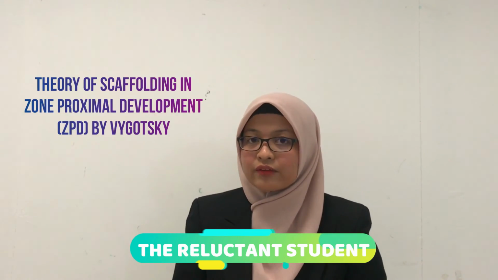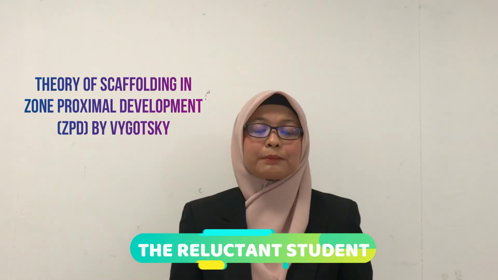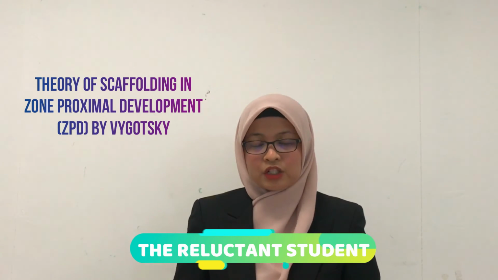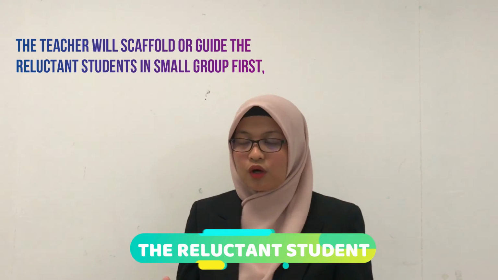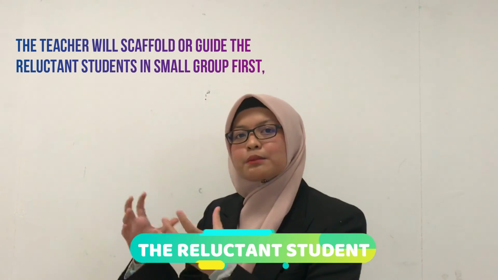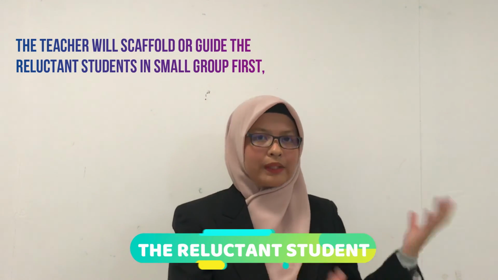So that actually reflects the theory of scaffolding from the zone of proximal development by Vygotsky. In that theory, the teacher will scaffold or guide the student from a smaller group to a bigger group.